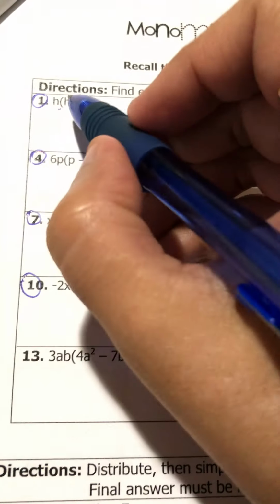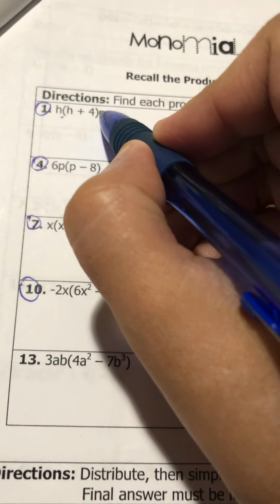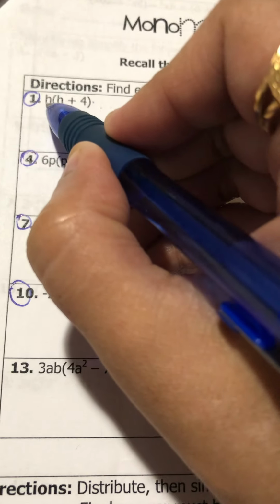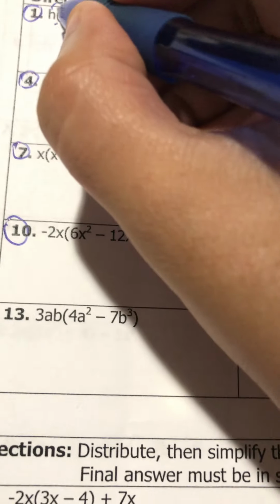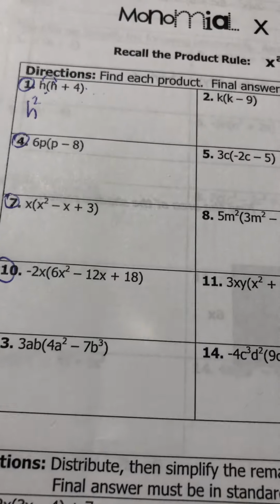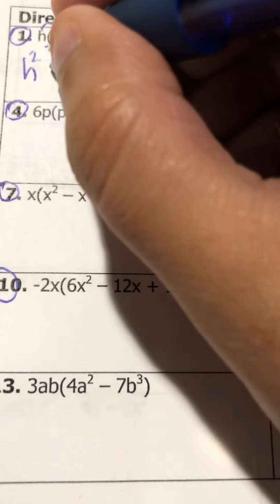We're going to distribute this h with all the terms inside this parenthesis. So h times h, meaning h to the power of 1 times h to the power of 1, gives us h to the power of 2, plus h times 4 gives me 4h.